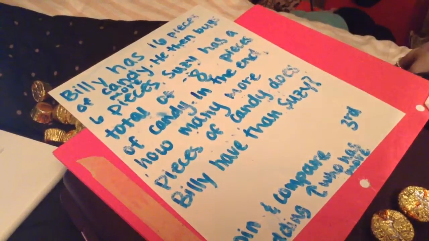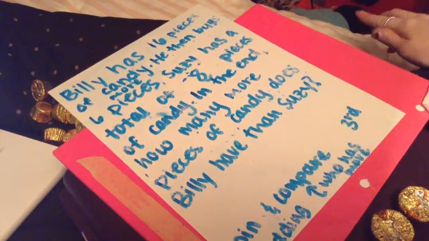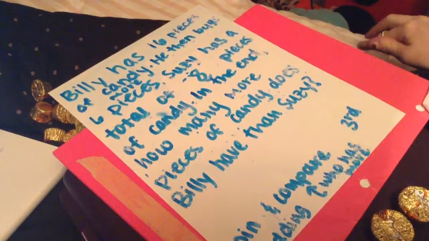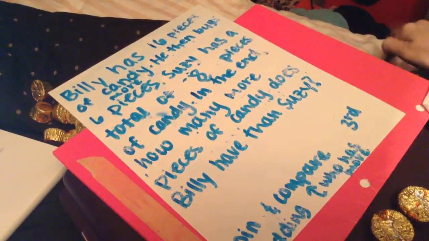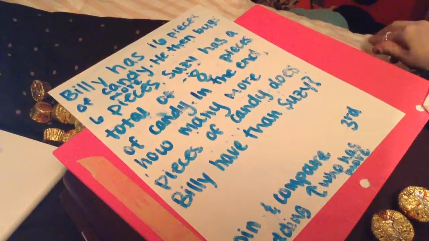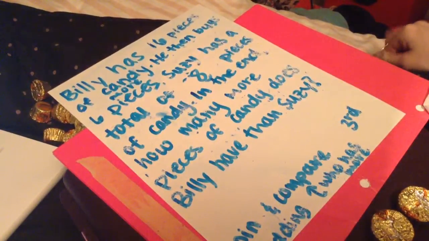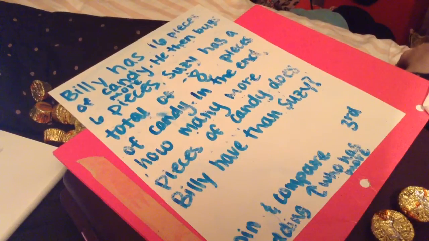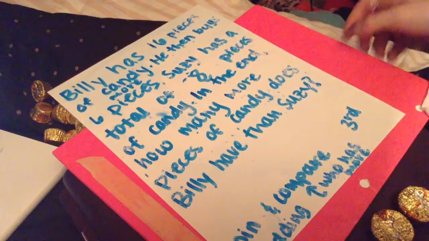Okay, so today we're going to be learning a join and compare problem for 3rd grade. It's a multi-step problem, so we're going to join the numbers to get our final answer. So our problem today says Billy has 16 pieces of candy. He then buys 6 more pieces. Susie has a total of 8 pieces of candy. In the end, how many more pieces of candy does Billy have than Susie?